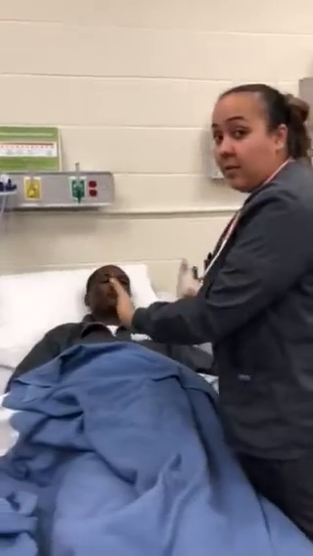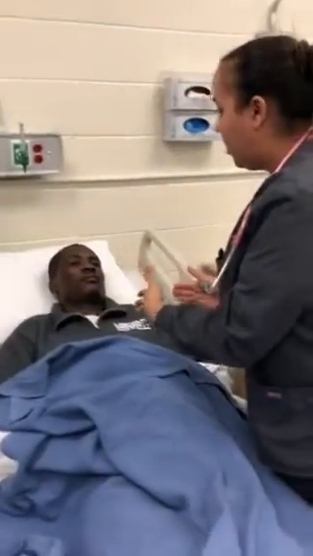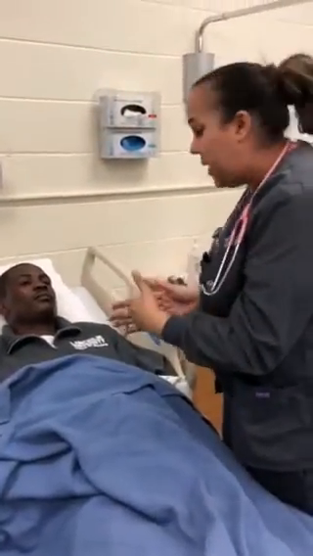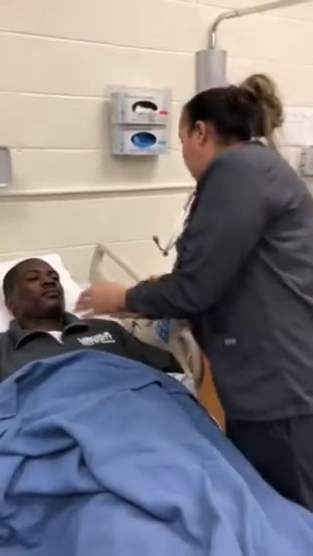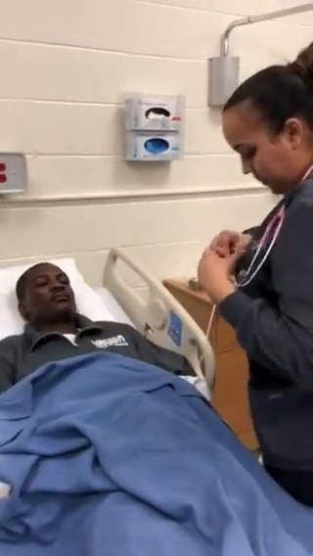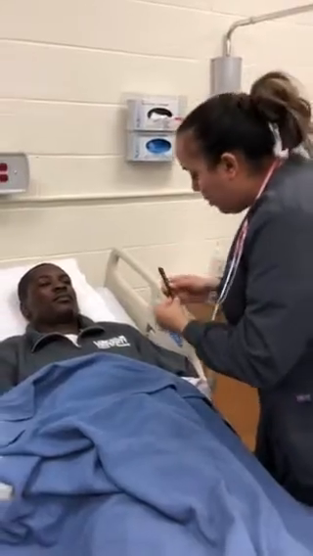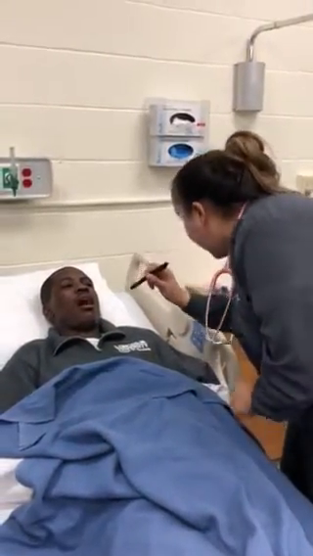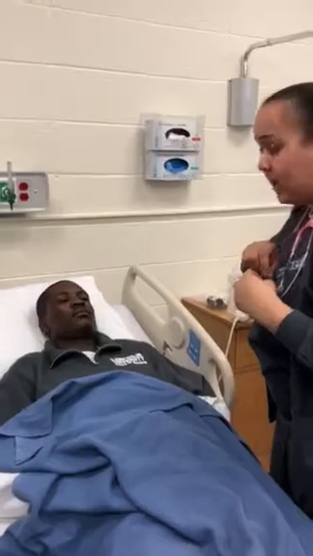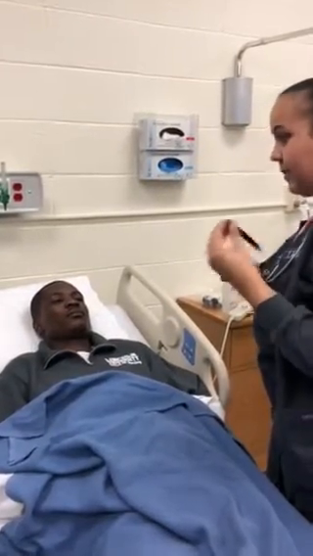I'm looking for symmetry of the face. The ears are symmetrical, the eyes are symmetrical. His nose doesn't look deviated. Everything looks good in that. There's no drainage from the ears. Now, if you'll just open your mouth for me. Teeth are intact. Membranes are moist. Okay, I'll take this back out.